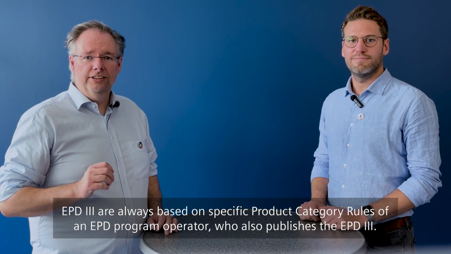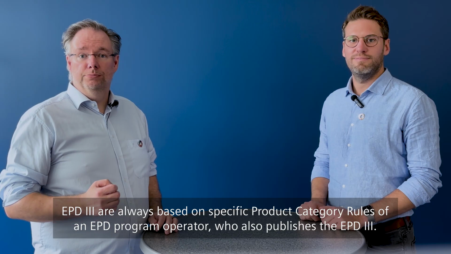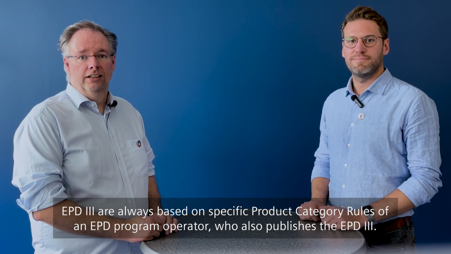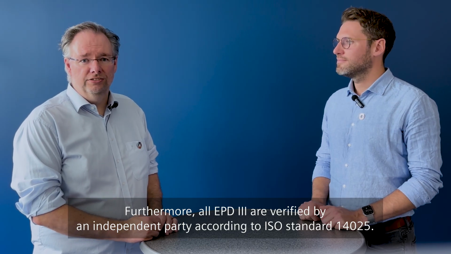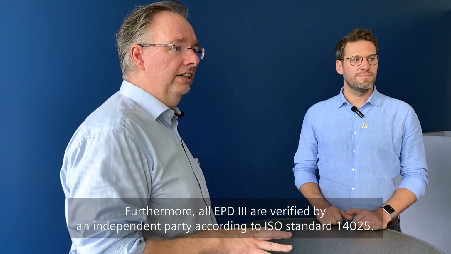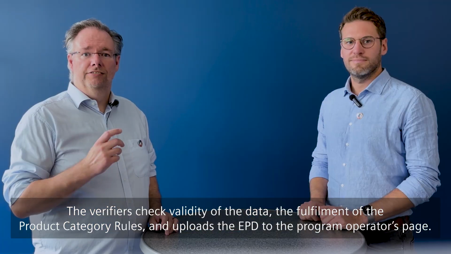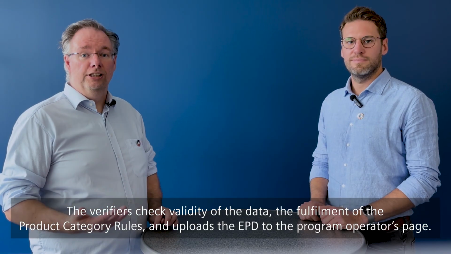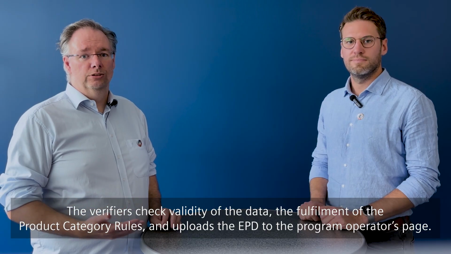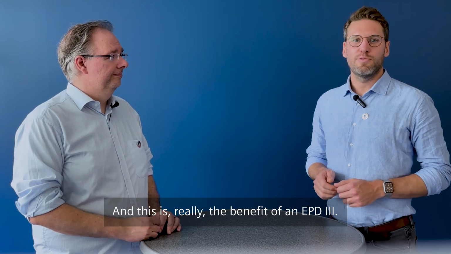EPD Type III are always based on specific product category rules of an EPD program operator who also publishes the EPD Type III. Furthermore, all EPD Type III are verified by an independent party according to ISO standard 14025. The verifiers check the validity of the data, the fulfillment of the product category rule, and upload the EPD to the program operator's page. And this is really the benefit of an EPD Type III.